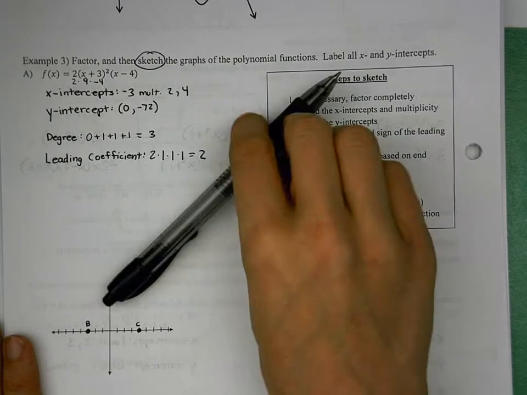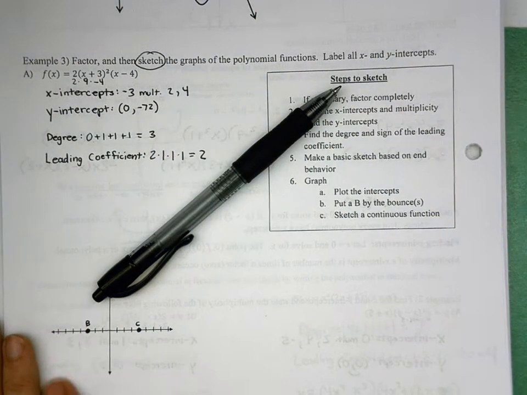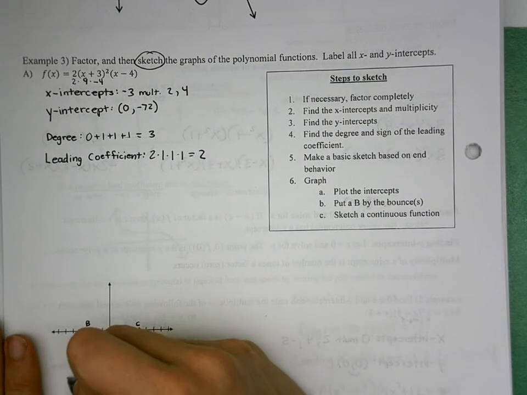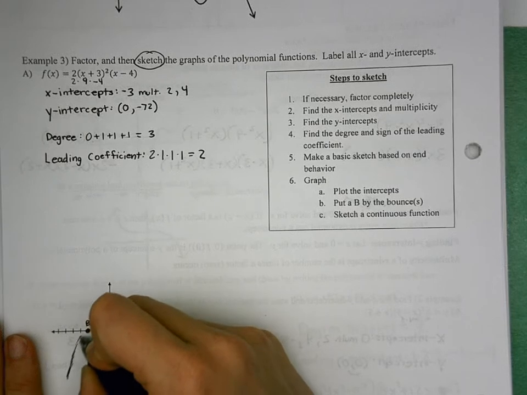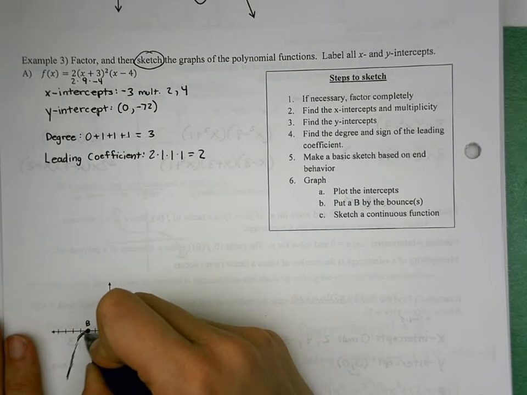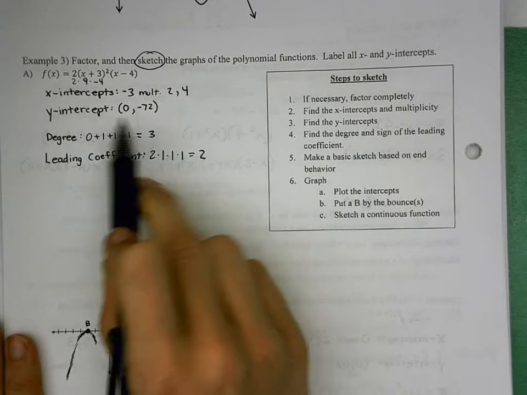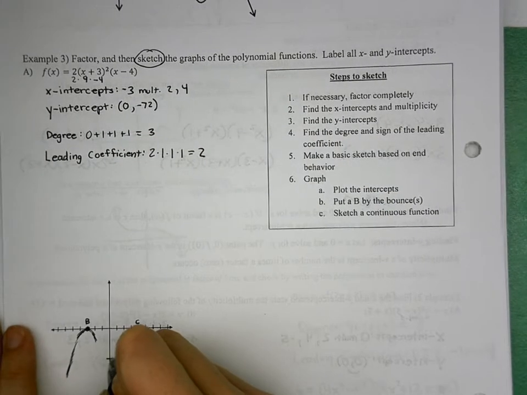Again, we said odd degree, positive leading coefficient. We should be at negative infinity on the left, positive infinity on the right. Okay, so starting here, I'm coming up. I'm going to bounce at negative 3. Something like that. My y-intercept was at negative 72, so that's going to be negative 72 there.